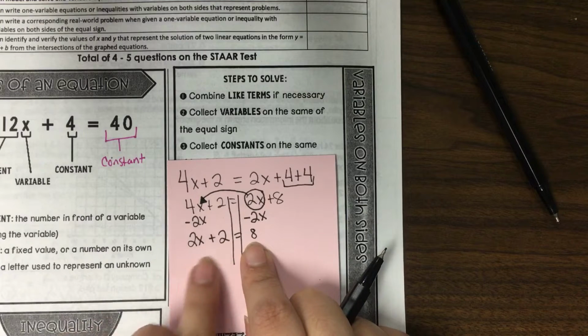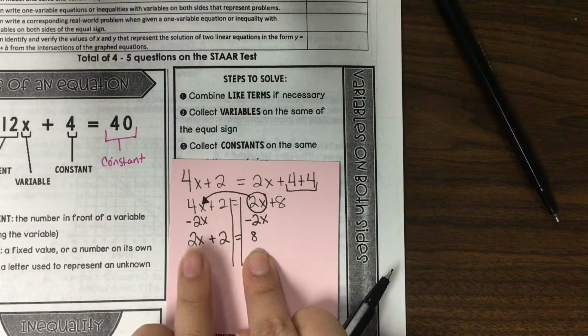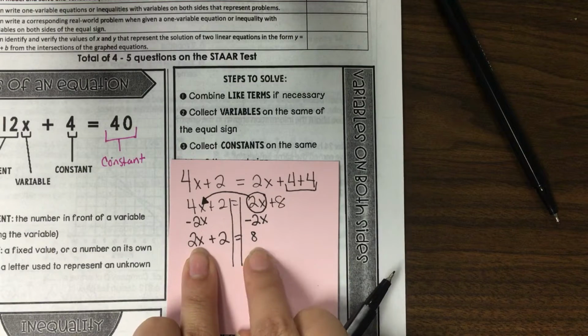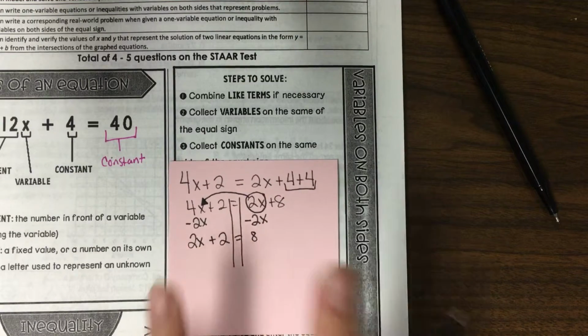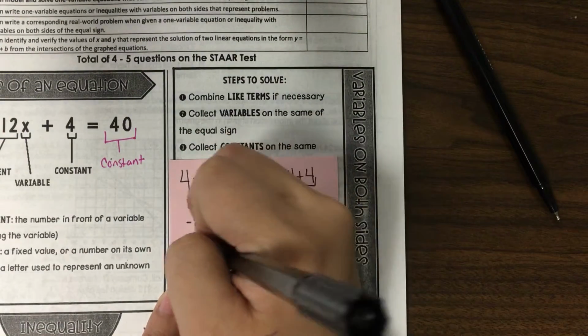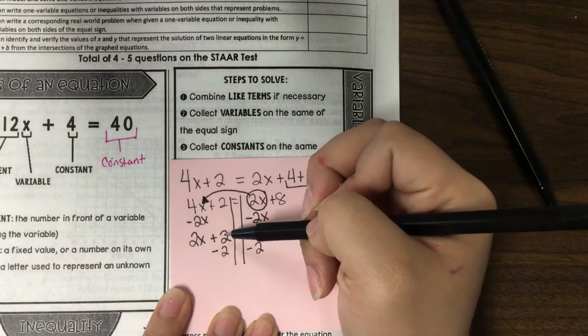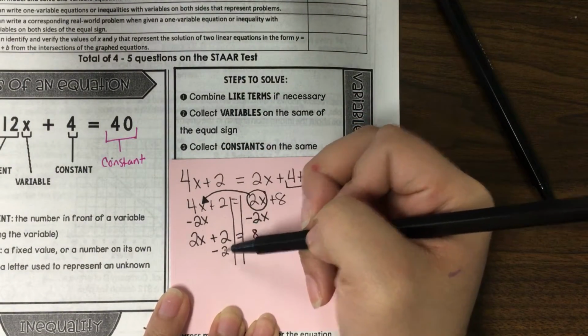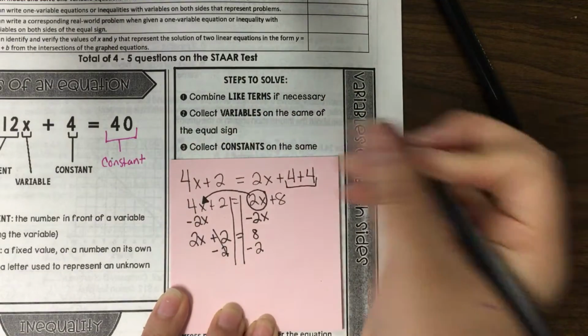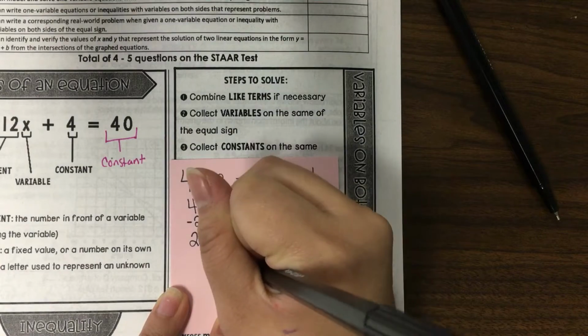Well, we already have the x on this side, so we're going to move the constant to the other side. Whatever side we already have the variables on, we're going to move the constants to the opposite side. We don't want them to be together. So we're going to get rid of the plus 2, we're going to do the opposite and subtract 2 from both sides. So plus 2, a positive 2 minus 2 gives us a 0. 8 minus 2 gives us a 6.